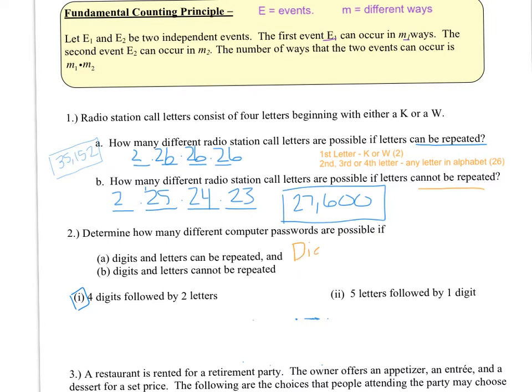Digits are 0, 1, 2, 3, 4, 5, 6, 7, 8, and 9, so 1 through 9 and 0 gives you 10 total digits you can use.